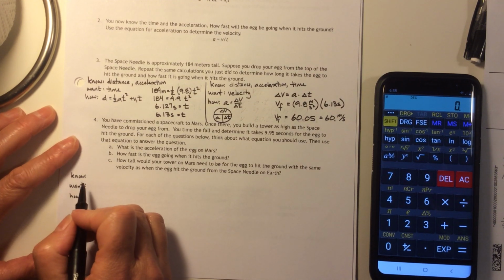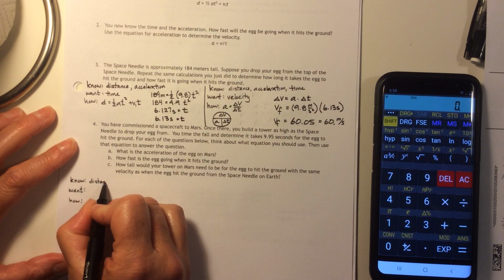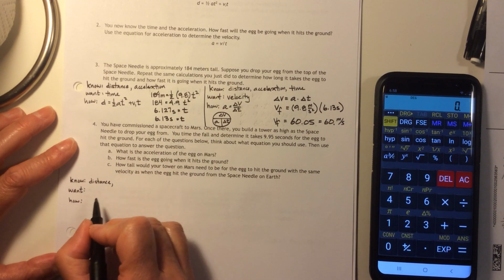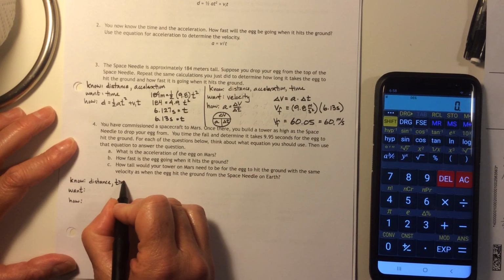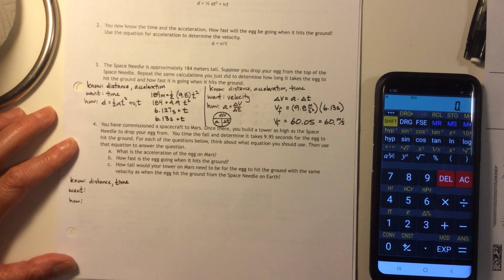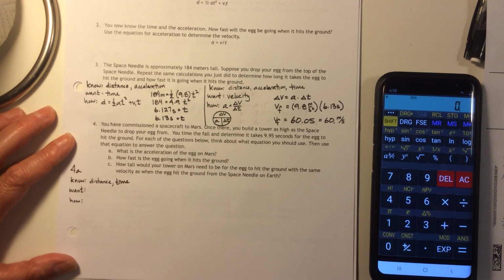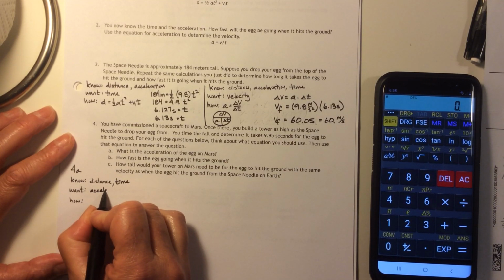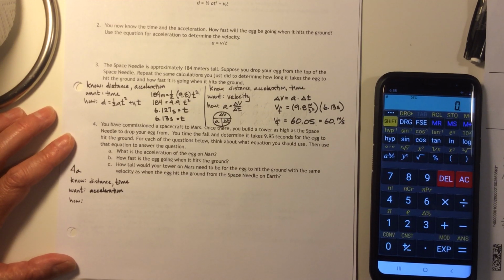So here are some things that we know. We know the distance, right? Because we're building the Space Needle again, so we know how high the Space Needle is going to be. We know the time because it told us that it takes 9.95 seconds. I'm going to label this 4A so we know what's happening. What do I want to know? I want to know the acceleration. All right, so how can I get that?